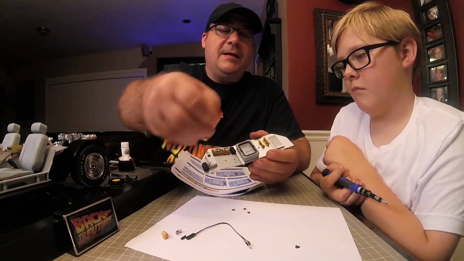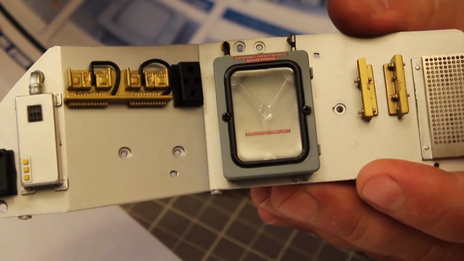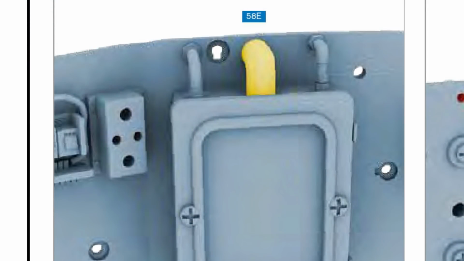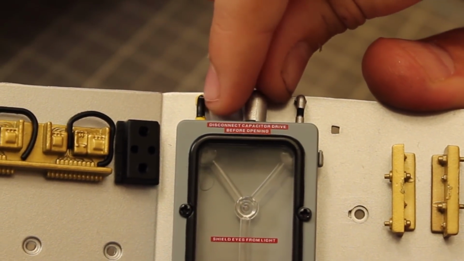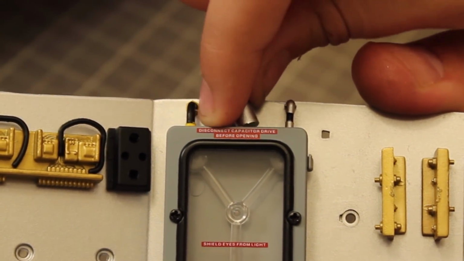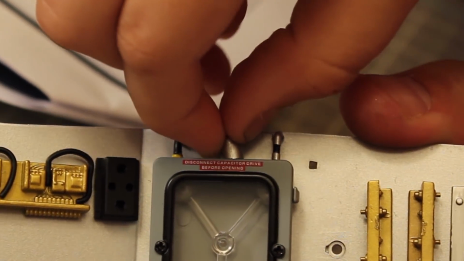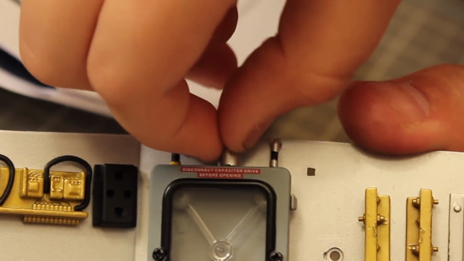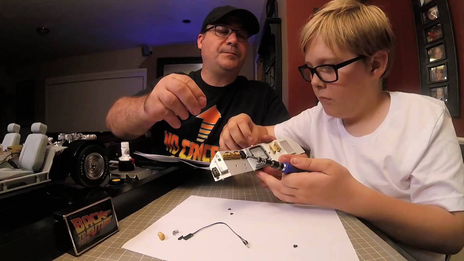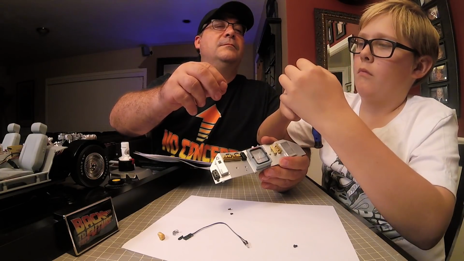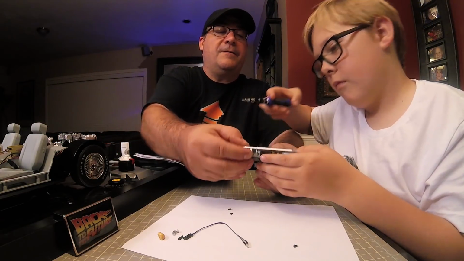Take the PVC elbow, which they're calling piece 58E. Fix pipe 58E in place on the bulkhead in the position shown by aligning the posts and the holes. And then you want to put that in place with an AP screw. You have one? Okay, good. All right, here we go. Let me hold that for you.